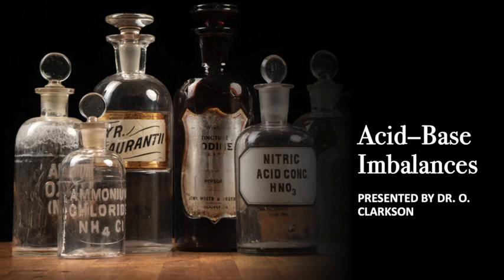So alkalosis, reduction in free protons, free hydrogen, increase in bicarbonate. And then acidosis, increase in your protons in the form of hydrogen, increase in carbonic acid, right? So that's when you become acidotic as a consequence.